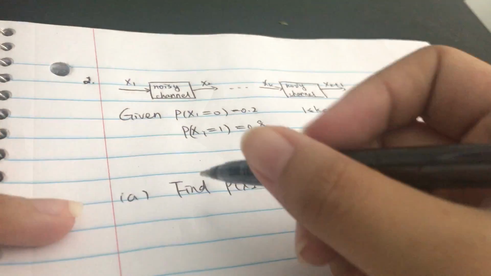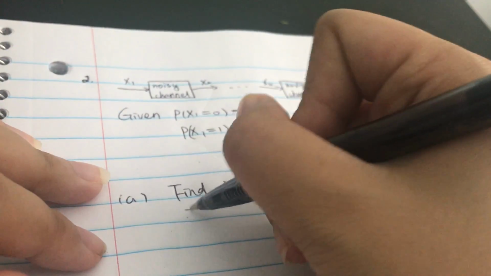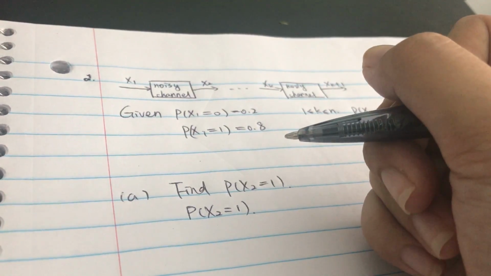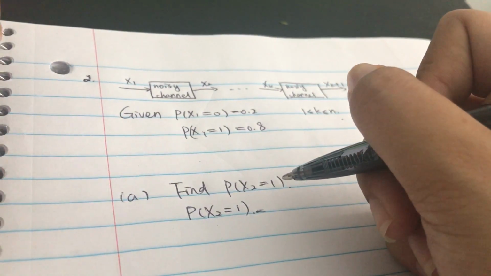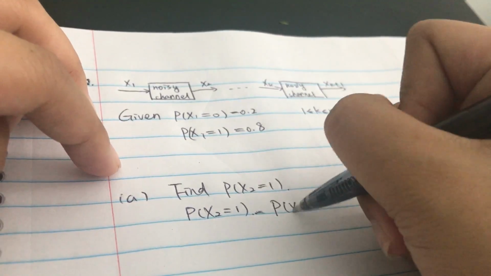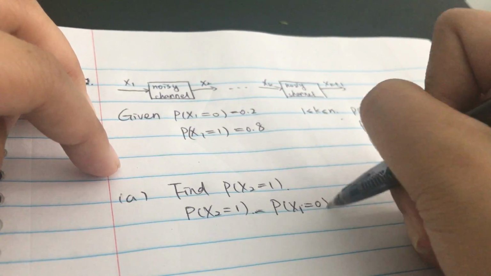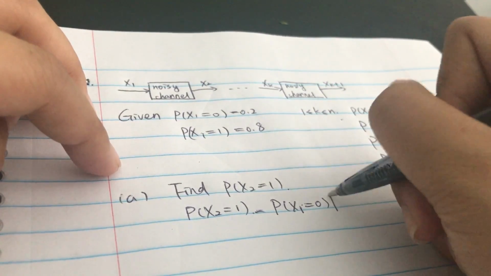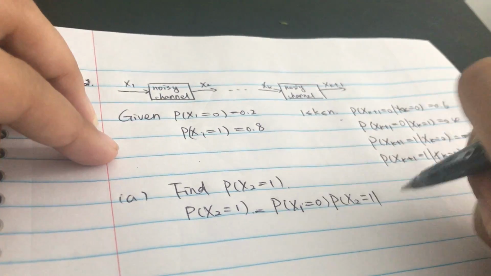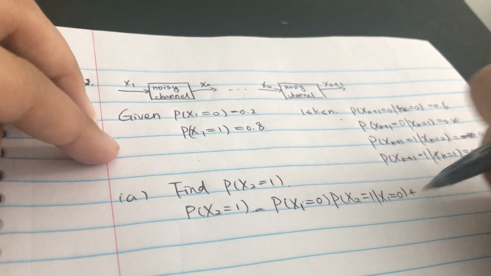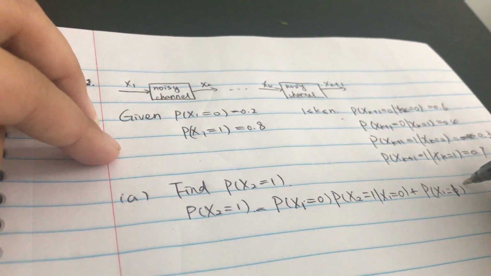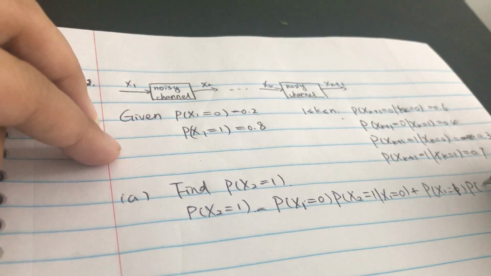In this question, we can get the formulation. For the probability of x2 equals 1, we have two situations. The first is that the input is 0, and we have the conditional probability that the output is 1 given the input is 0, and the other is that the input is 1, and in this condition the output is 1.